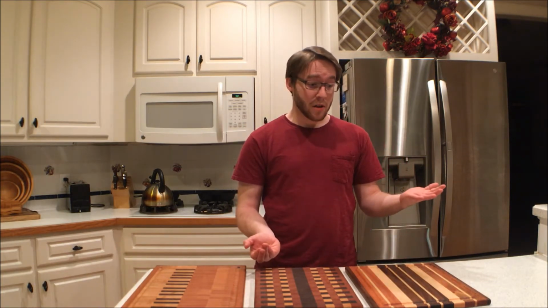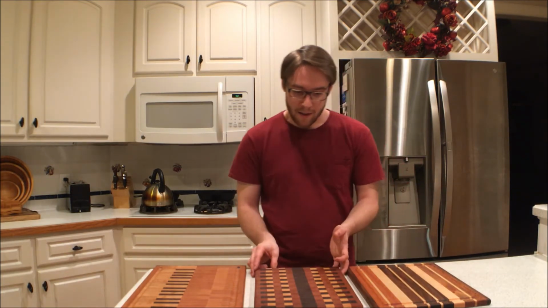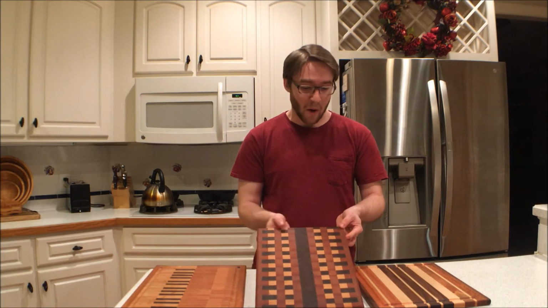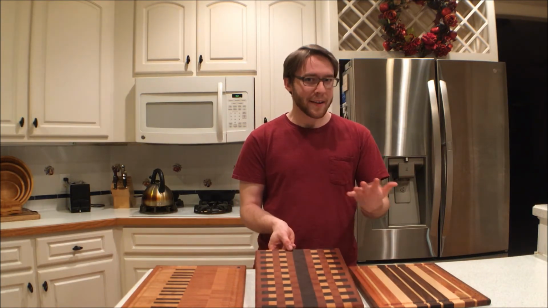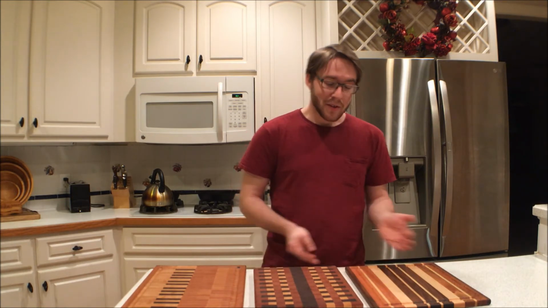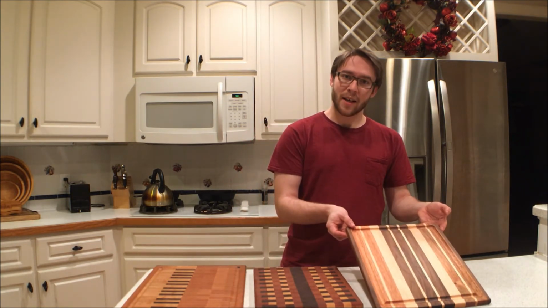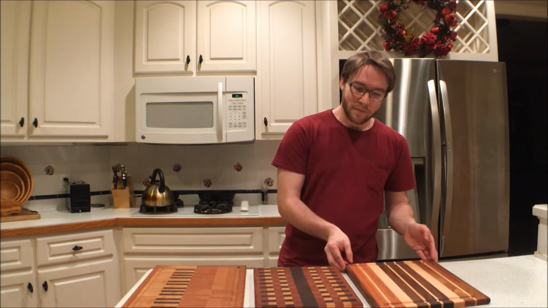And then preference. Which design do you like better? In the end grain, there's a whole lot going on. Some people may find that very beautiful and intriguing. Some may find that a little overwhelming. So the edge grain would be a simpler option there.